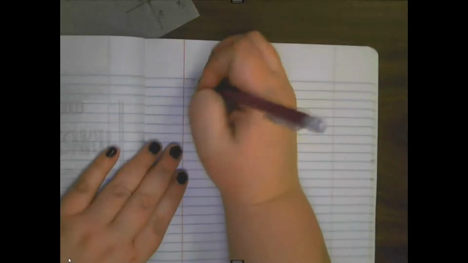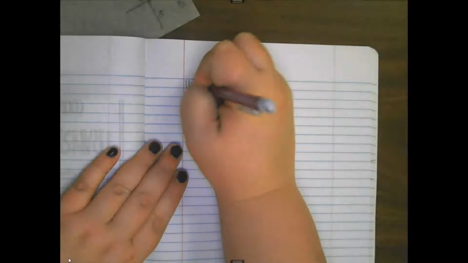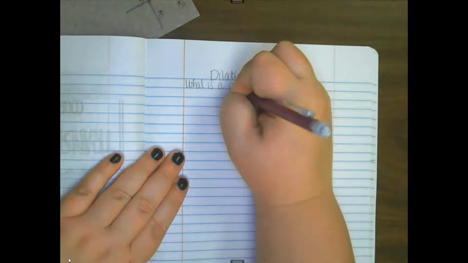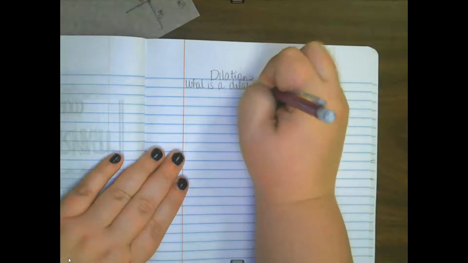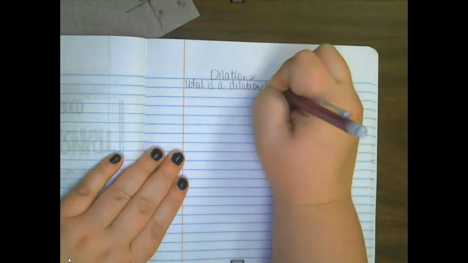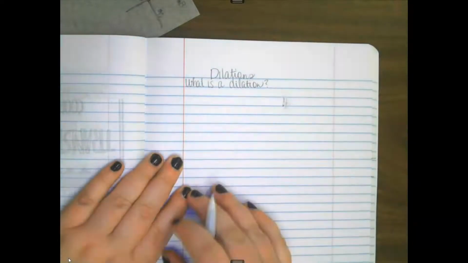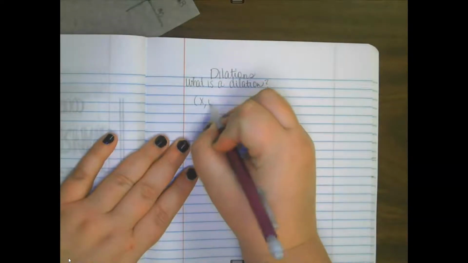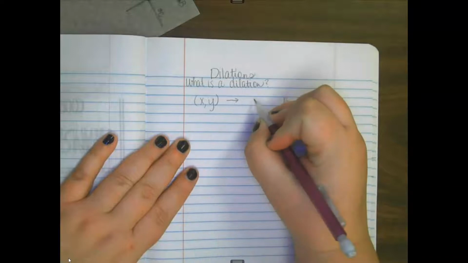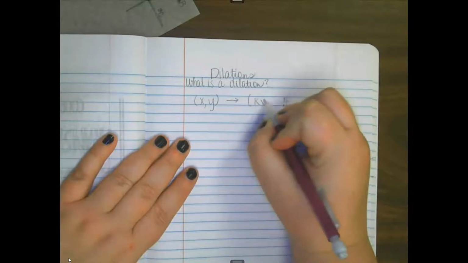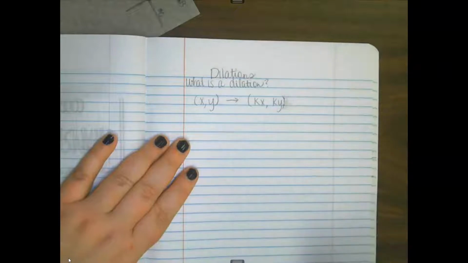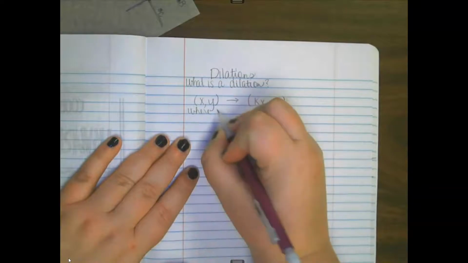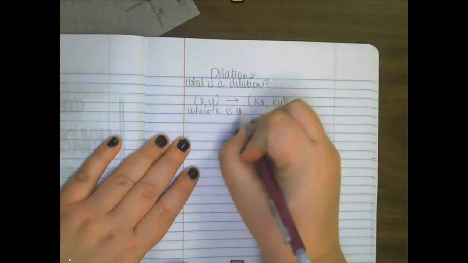So the first thing we're going to ask is, what is a dilation? Okay. That is when we take coordinates x, y, and they become kx and ky, where k is the scale factor.